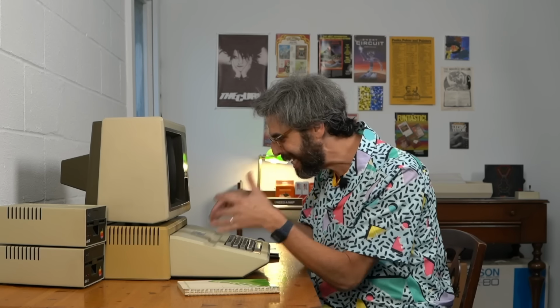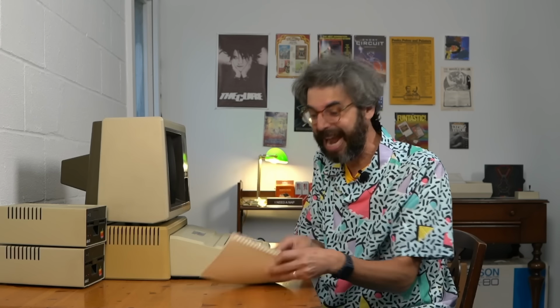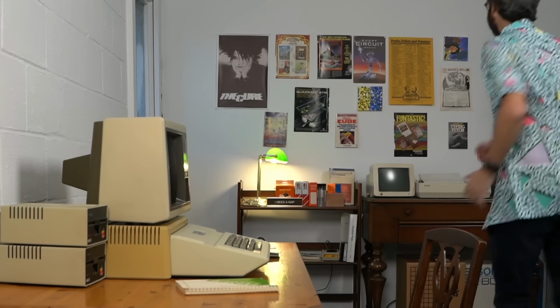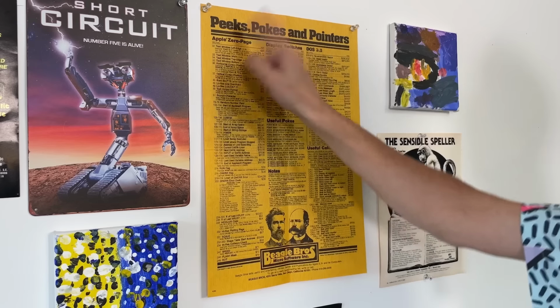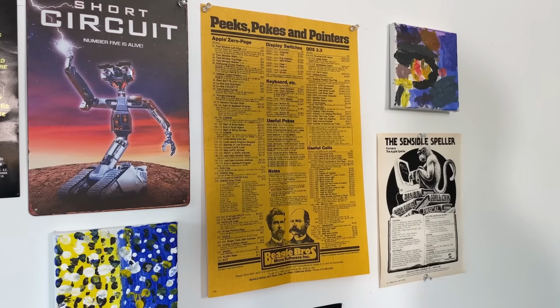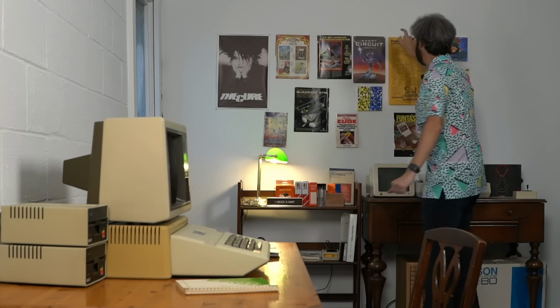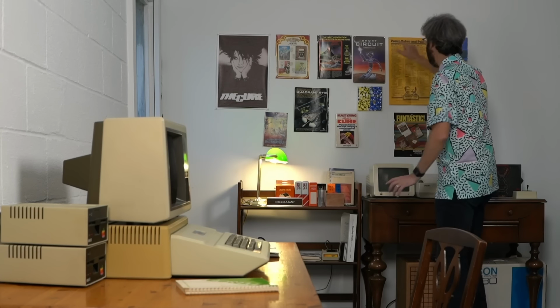What do I need? I need to write a line of code to tell me what key was pressed last on the keyboard. And that information is sitting somewhere in the computer's memory. And if only I could get access to the computer's memory. I know it's in this manual here, but it's also, come with me, it's also over here on this poster. Peeks, pokes, and pointers. If I want to read the computer's memory directly, I can just peek into the memory. If I want to write to the computer's memory, I can poke the memory. We have direct access to the computer's memory.